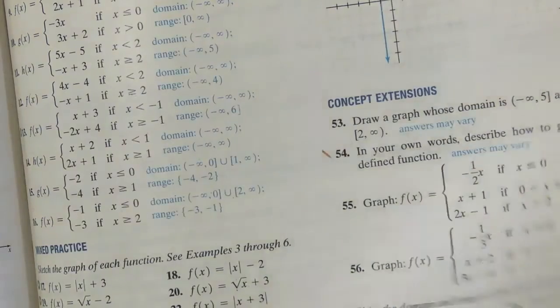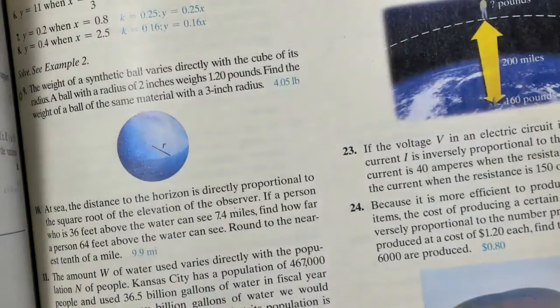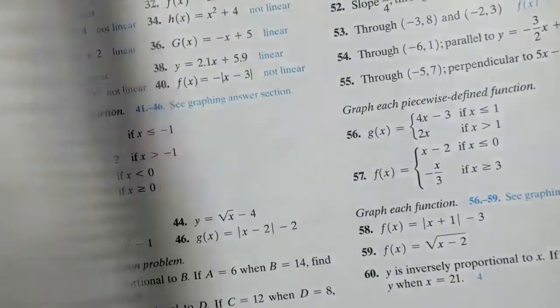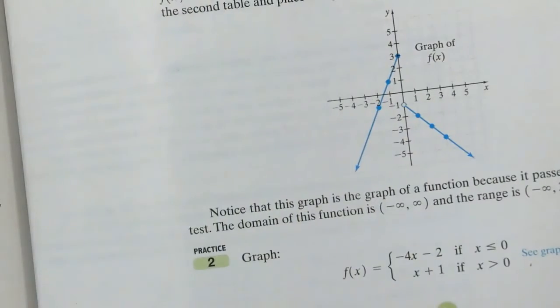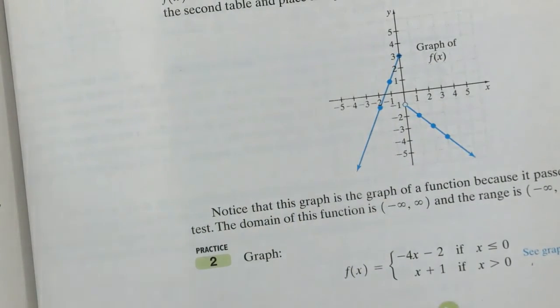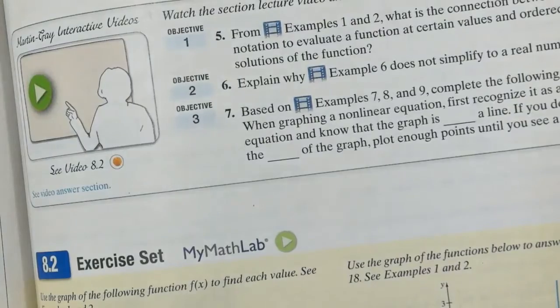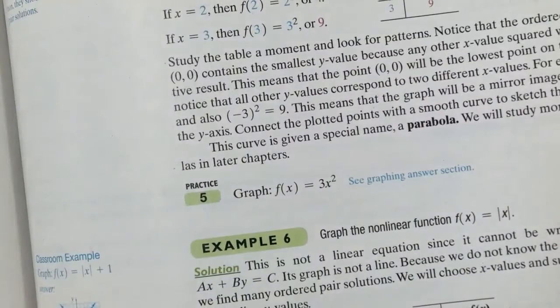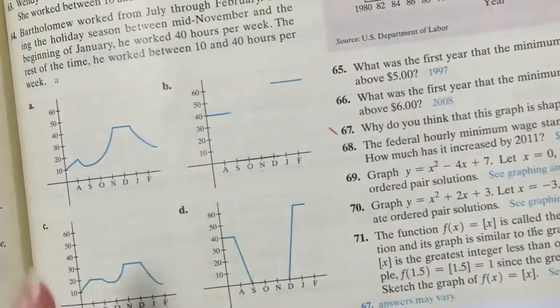Let me just make sure. Sorry for the quick flipping. Okay, so let's go talk about some of our different functions and how to write them. All right, so let's see where we left off.